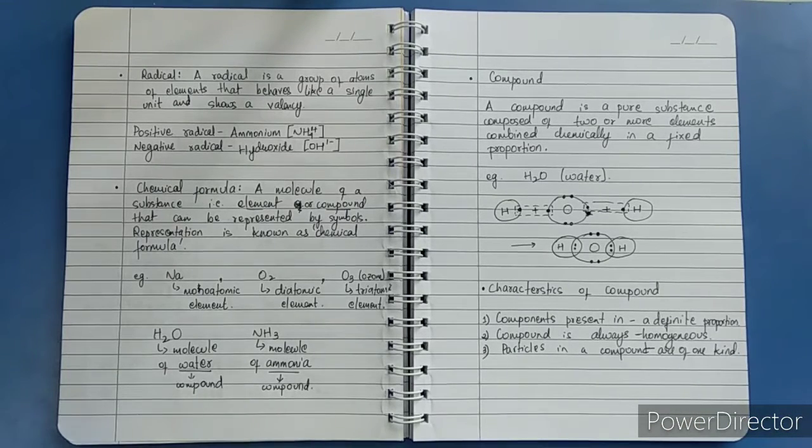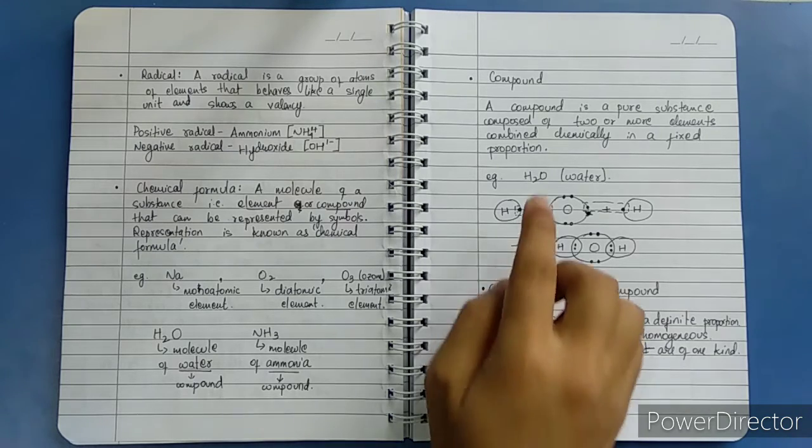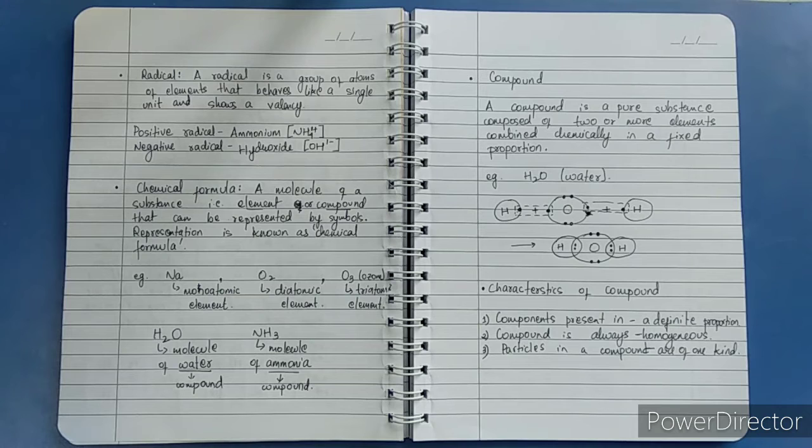Now what this means is that water will always have hydrogen and oxygen. The particles of water will remain the same. We will not see nitrogen in water. In the formula for water, we cannot have nitrogen. So the particles that are there in a compound are always the same. They are always of one kind.